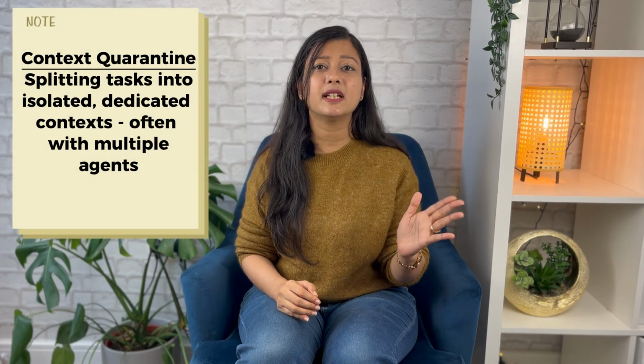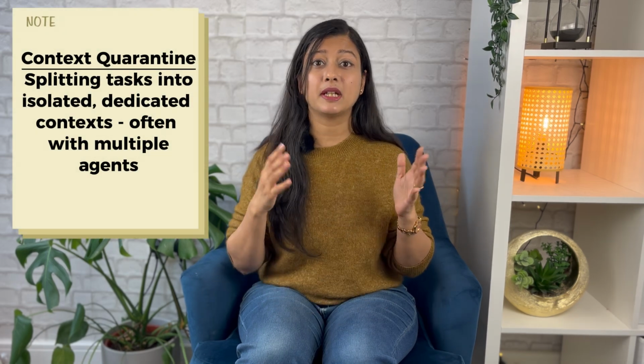And next is context quarantine. Wait. I am not talking about COVID. Rather, I mean that instead of using a big giant prompt, you can separate your tasks into cleaner and separate contexts by using multiple agents.